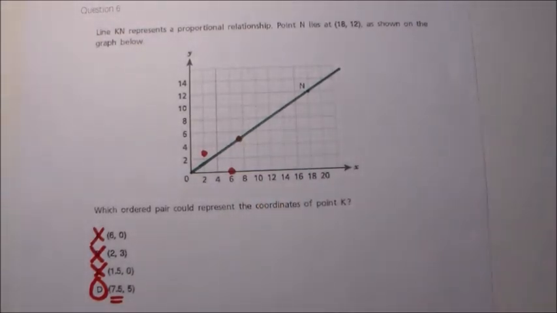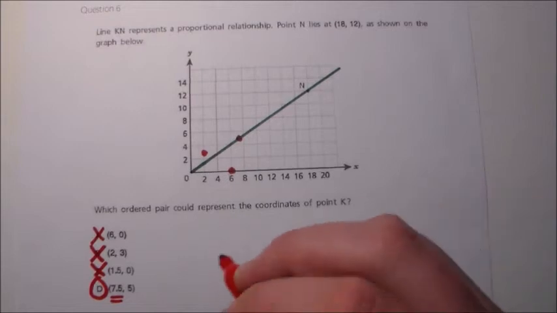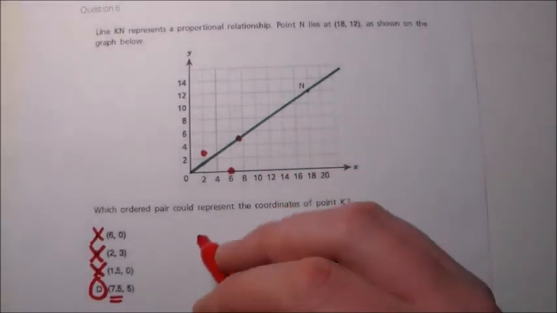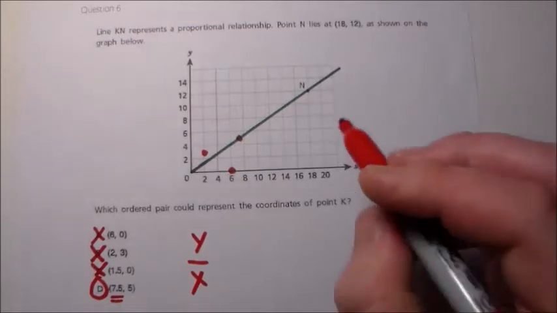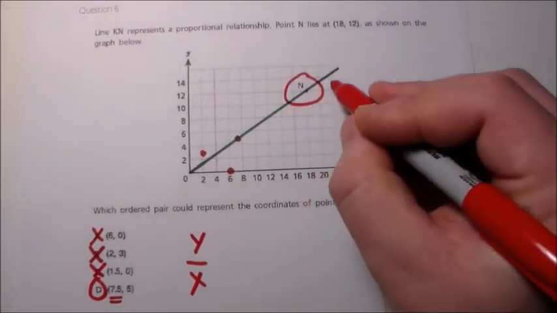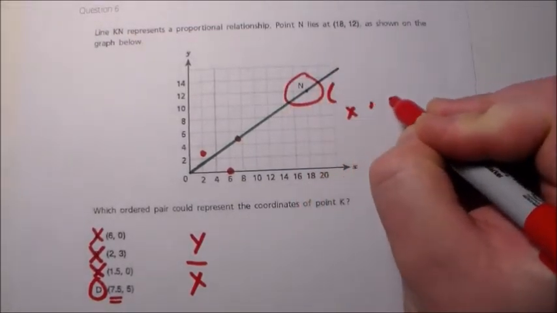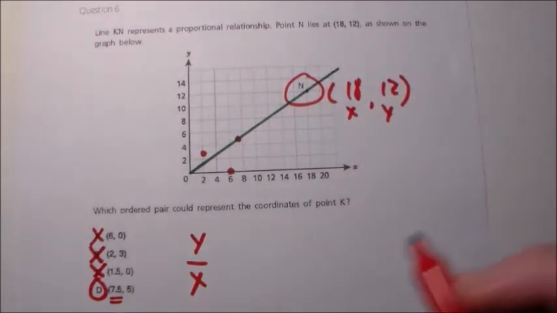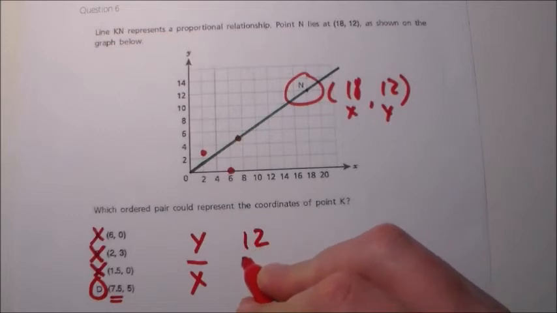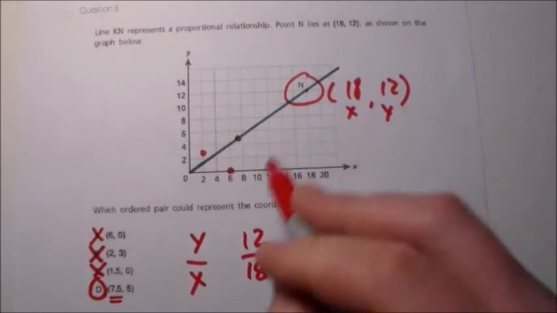And if you wanted to prove it, what you could do is find my y to x. I know this is in xy notation. This is 18, 12. So I'm going to find that as 12 to 18, right? Because that's y to x.